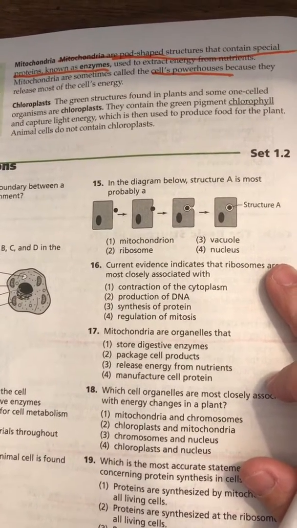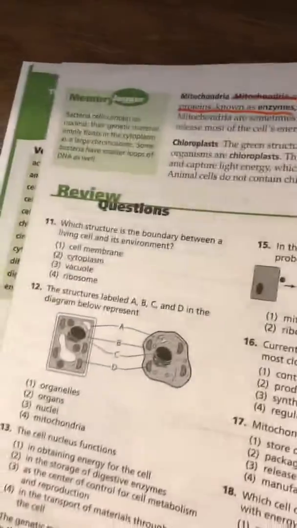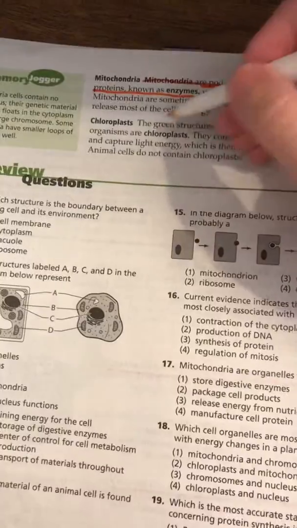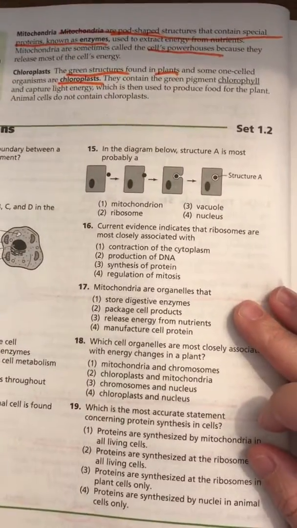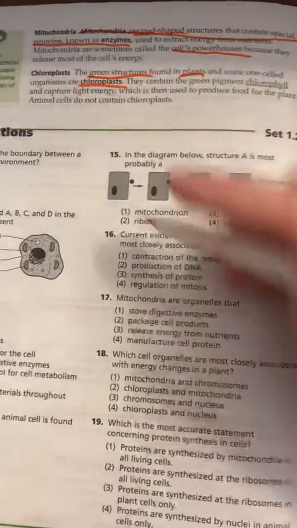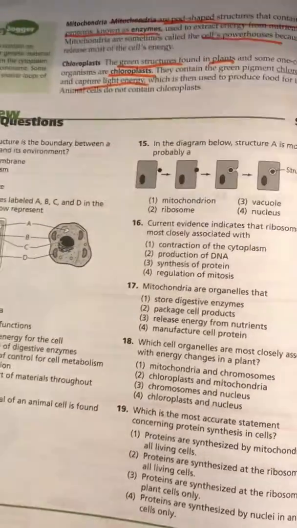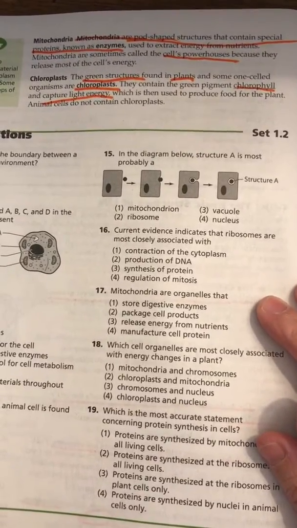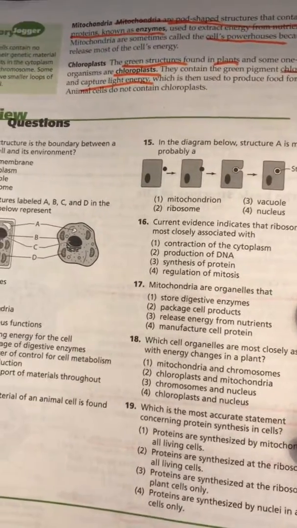Chloroplasts, the green structures found in plants and some one-celled organisms, are called chloroplasts. They contain the green pigment chlorophyll and capture light energy, which is used to produce food for the plant. Animal cells do not contain chloroplasts.